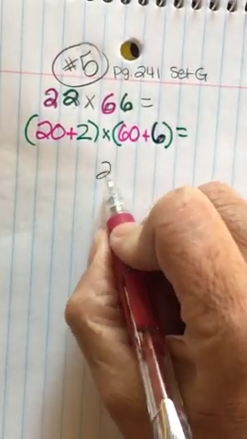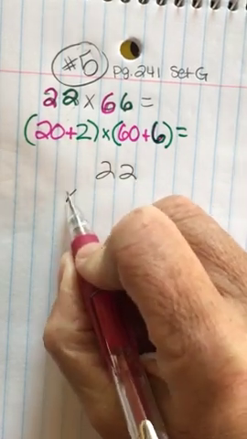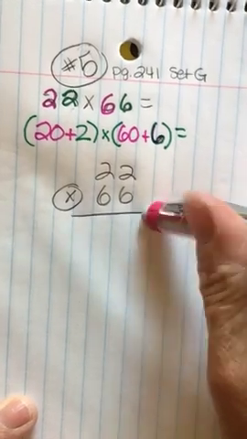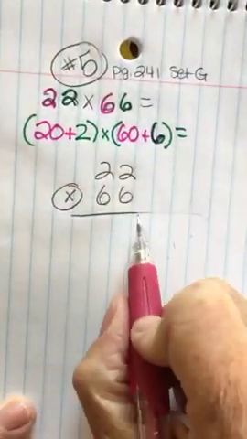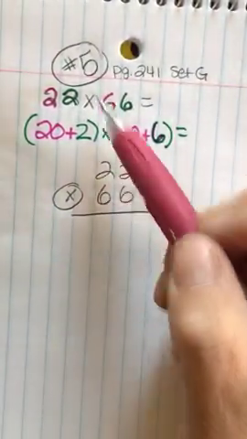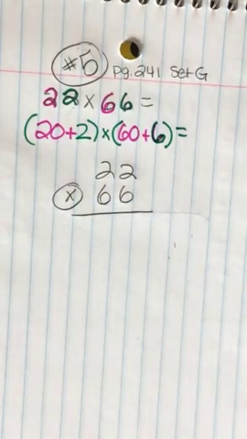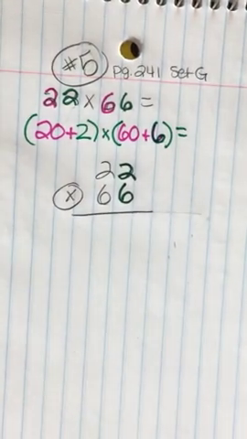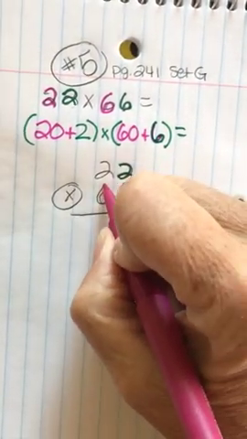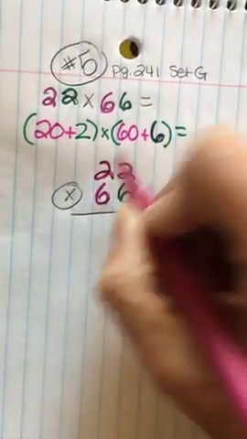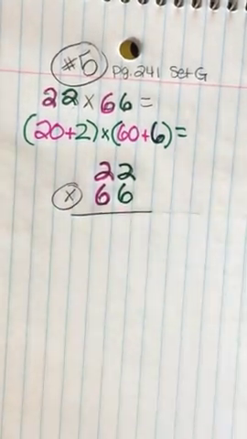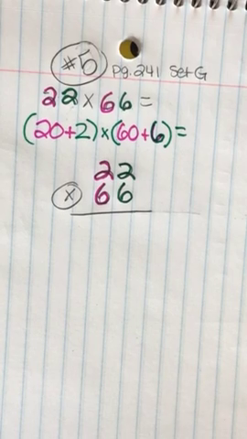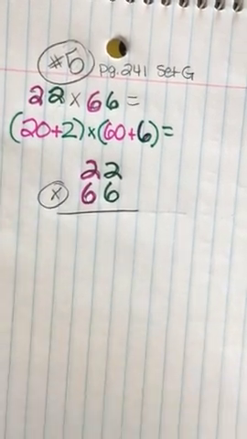Okay, so I'm going to have 22 times 66 because it's easier for me to view it this way. And then I'm going to color code my 1s this way, and I'm gonna color code my tens like this, okay? And I'm gonna circle them down here too, but I wanna be able to keep going, and then we'll color code at the end, okay?